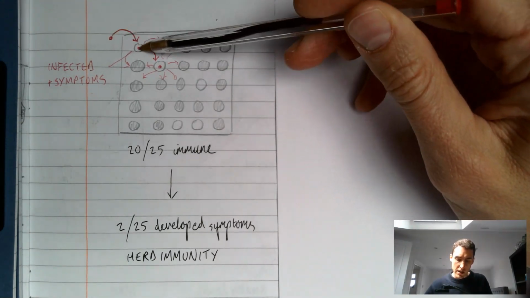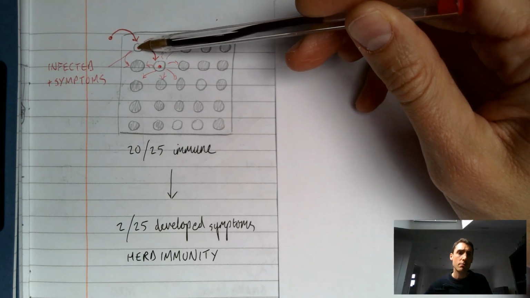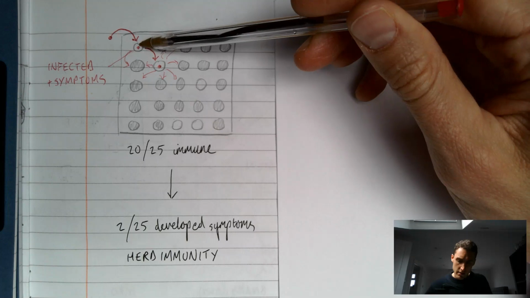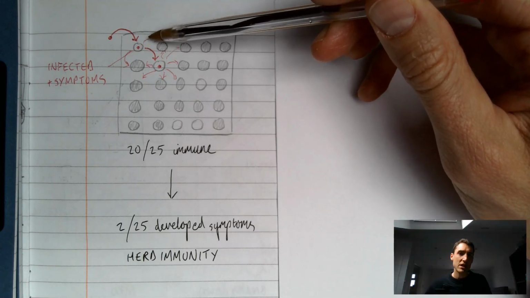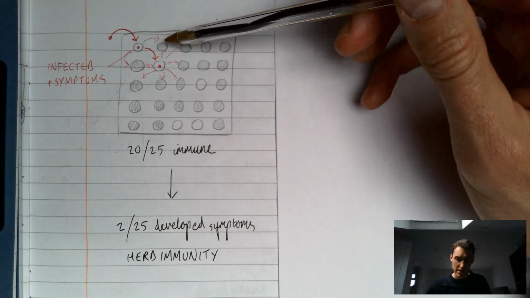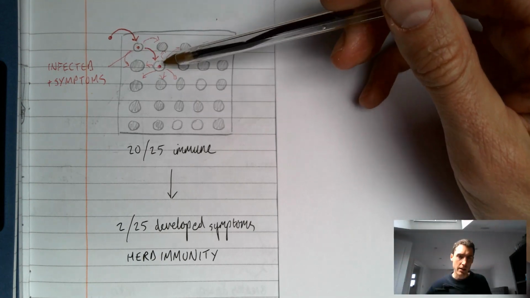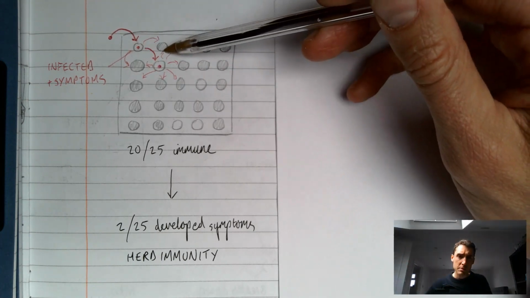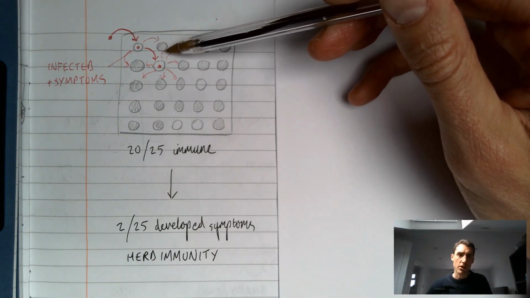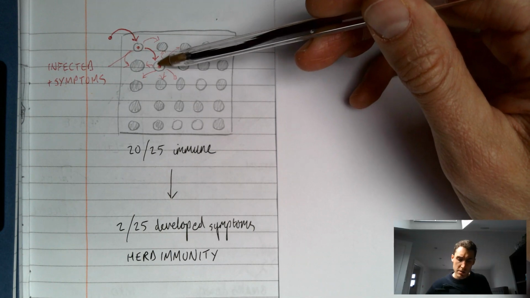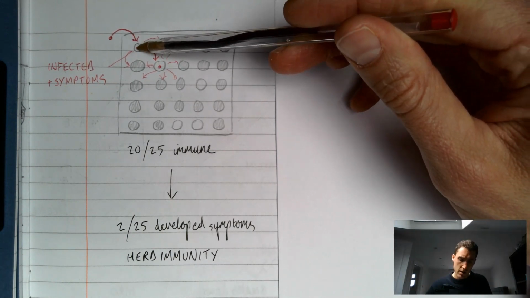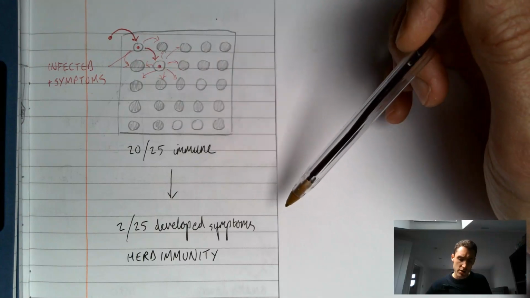So let's imagine now this student over here becomes infected and they get symptoms. In this game, we imagine they can only transmit it to people who are sat next to them, so either next to them, in front of them, behind them or diagonal. So they try and infect this person, but this person is immune, so it's not going to go any further. They try and infect this person, who's not immune, so they are going to get sick. This person is immune, so it's not going to go any further.